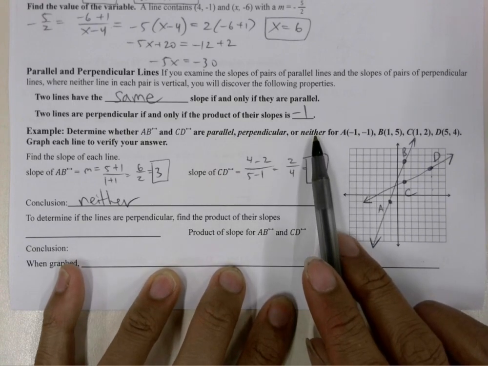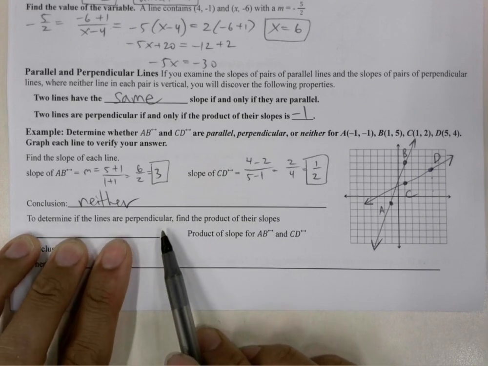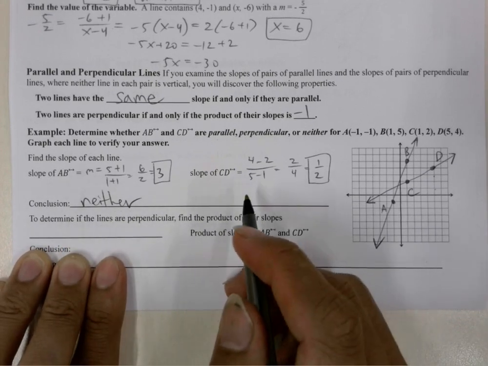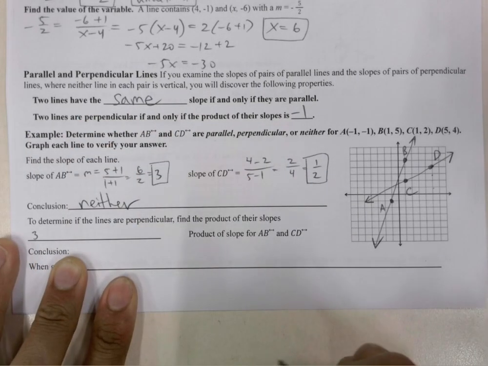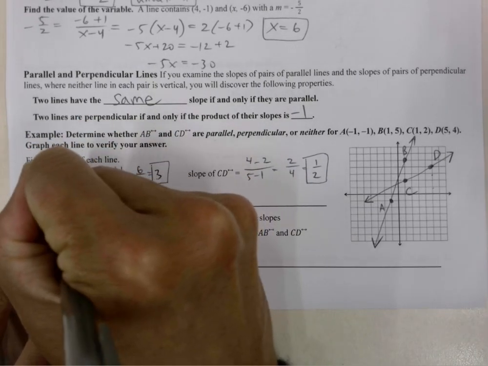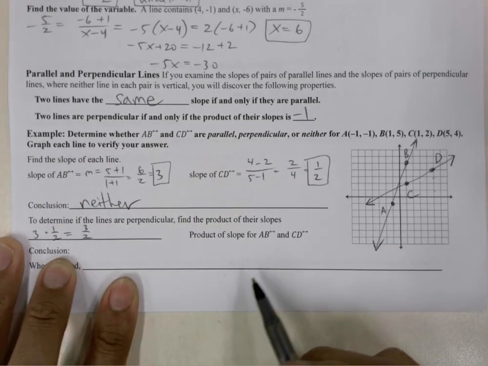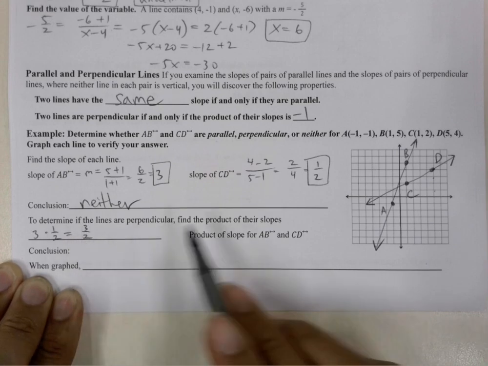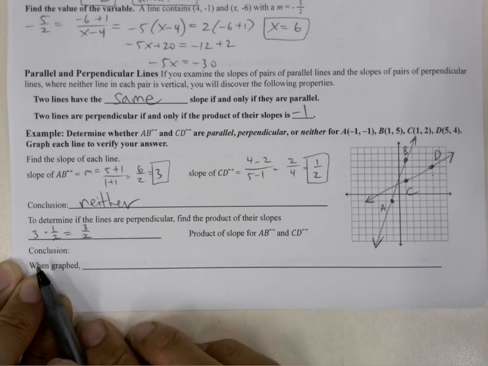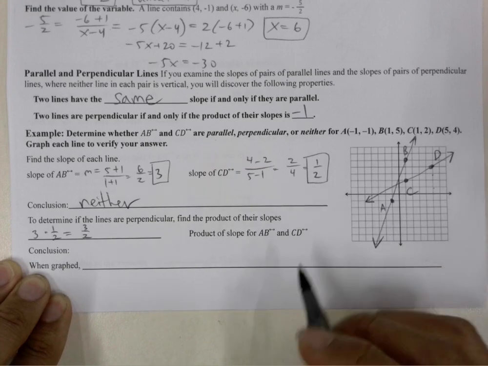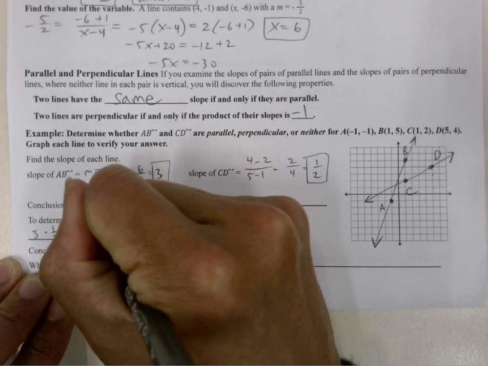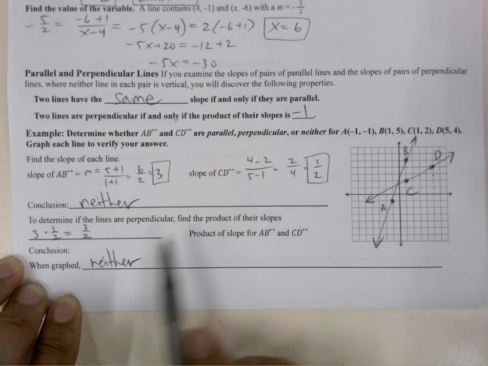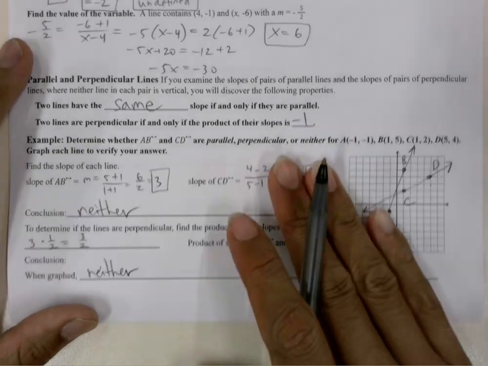So they're neither. To determine if the lines are perpendicular, find the product of their slopes. Right? So let's go ahead and find the product of their slopes. So it's going to be 3 times 1 over 2. So that's going to be 3 over 2. Right? And that's not -1. So they are not perpendicular. And so when we graph them, we could see that they are neither, right? I'm not sure if I'm filling out these fill-in-the-blanks correctly, but they're neither. So we can draw that conclusion.